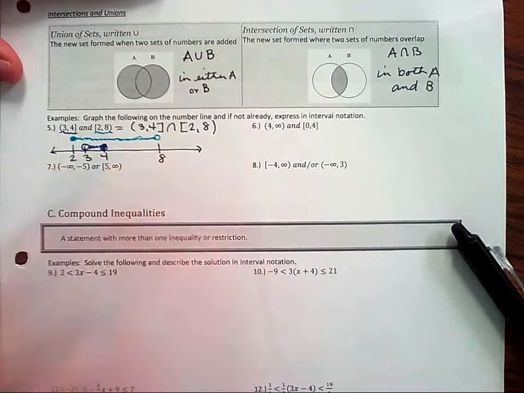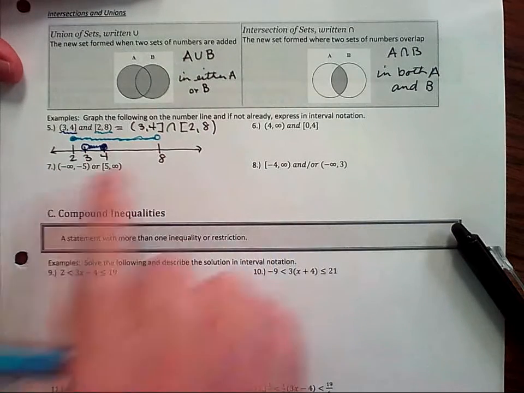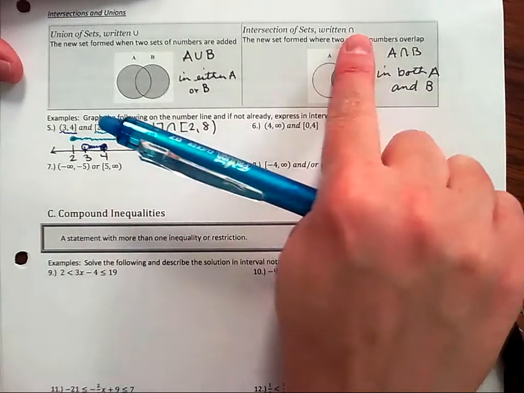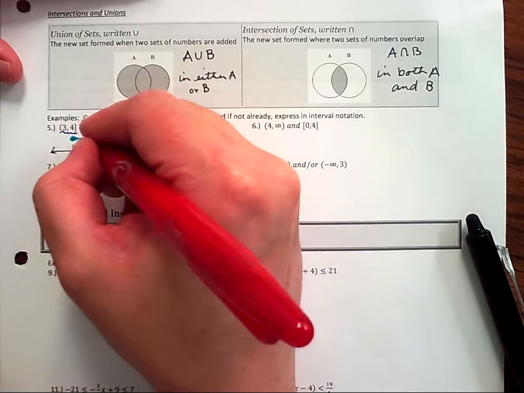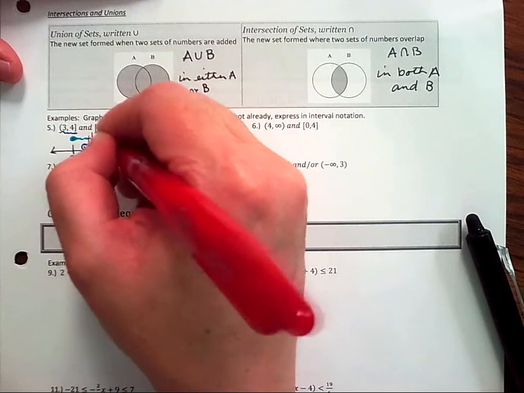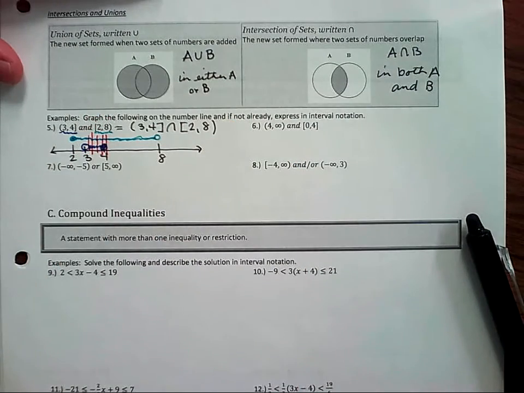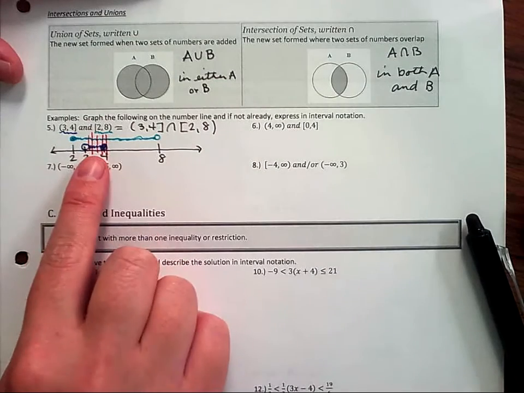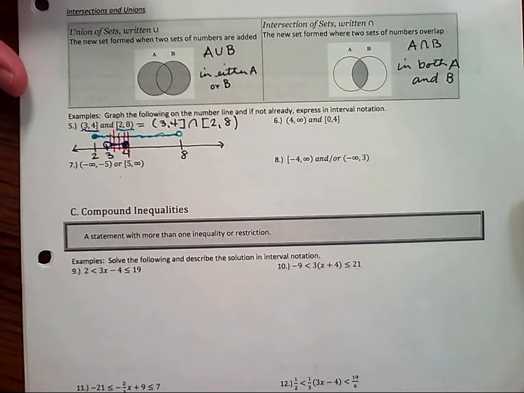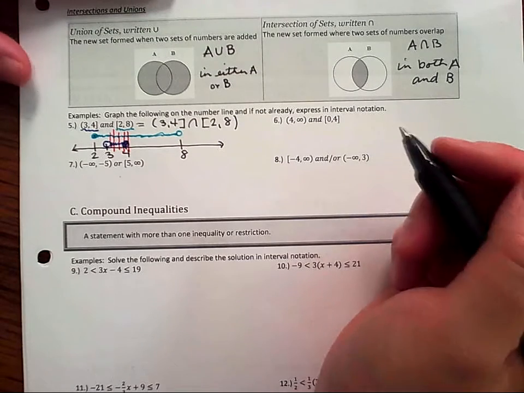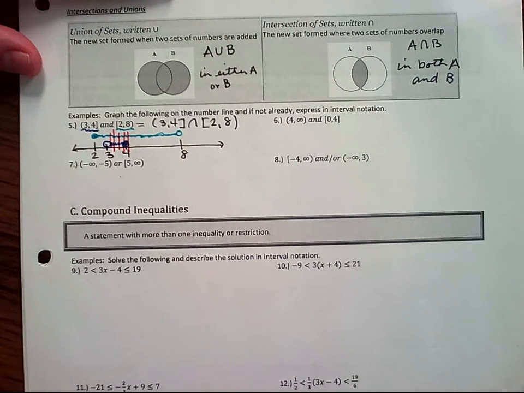So the intersection is the "and." The intersection is the overlap, right? So what's the overlap? Well, it's what's shaded in both, right? So I'll try to do it in red, what's shaded in both. So can I write that as an interval? As one single interval.